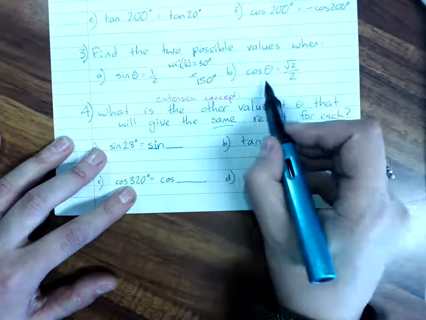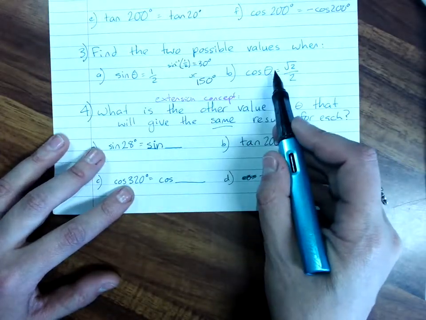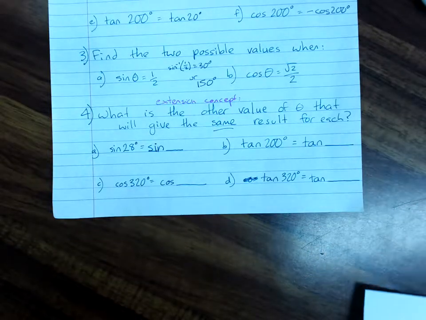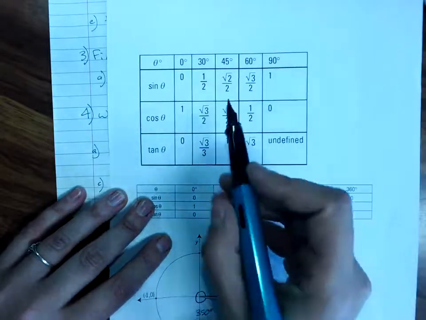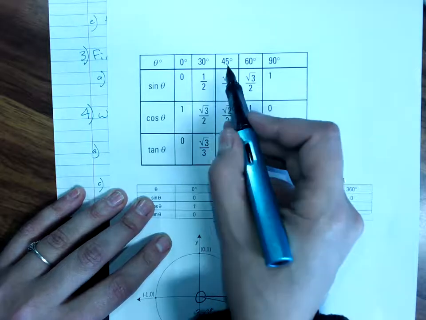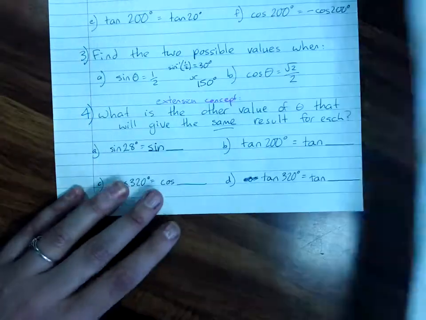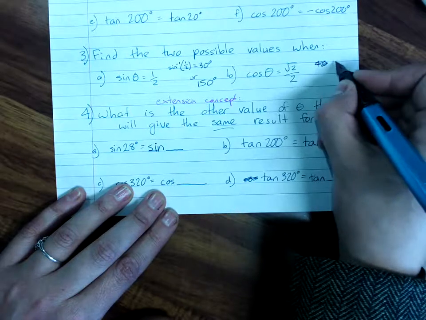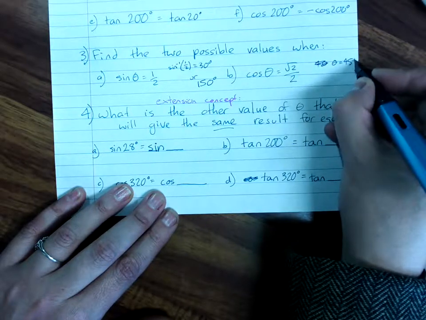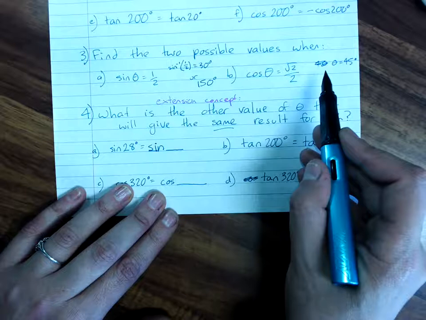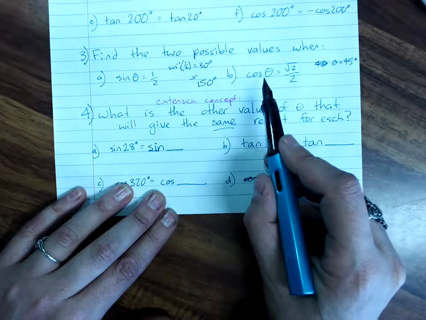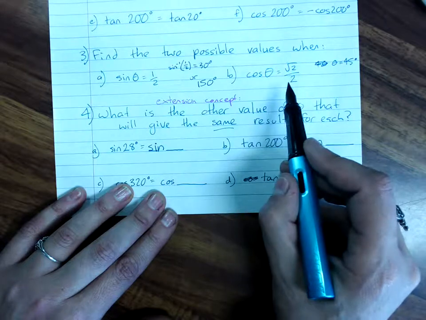The two possible values when cos of the angle is root 2 over 2. Now this is sneakily using our exact values again. Cos is root 2 over 2, 45 degrees. So, theta could equal 45 degrees, but where could cos of the angle also give me that?